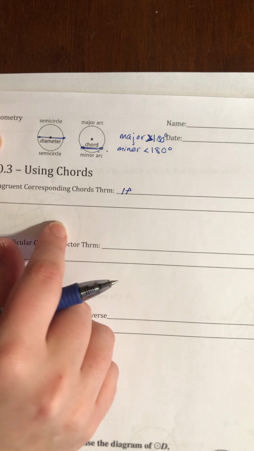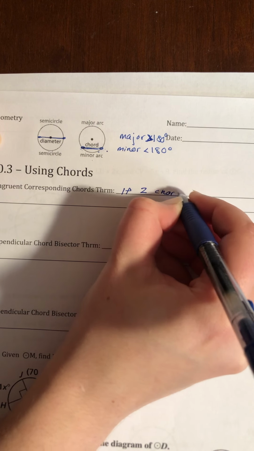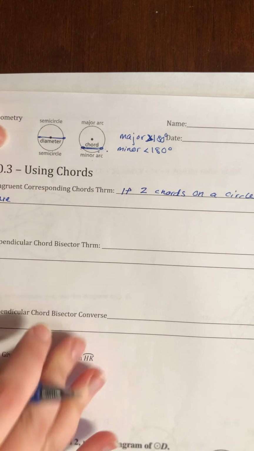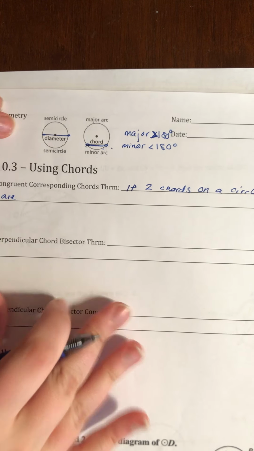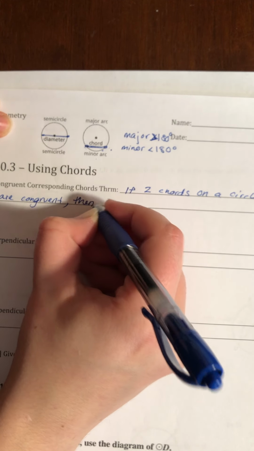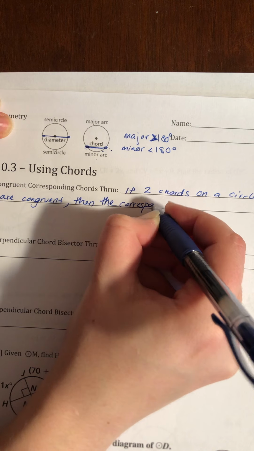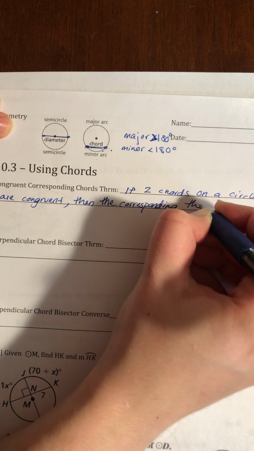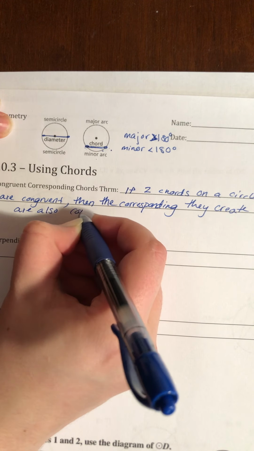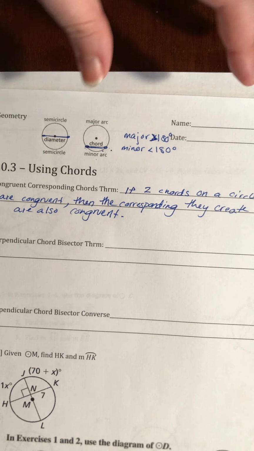So, the congruent corresponding chords theorem says that if two chords on a circle are congruent, then the corresponding arcs they create are also congruent. So you can pause the video if you need to copy that down.